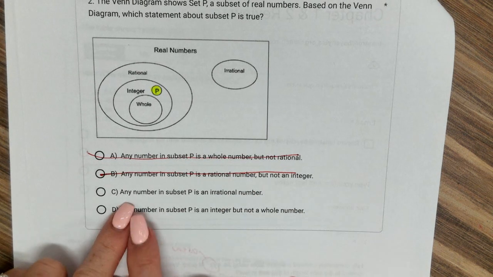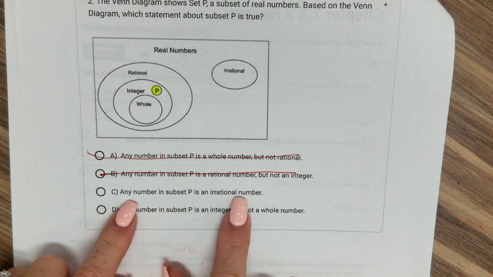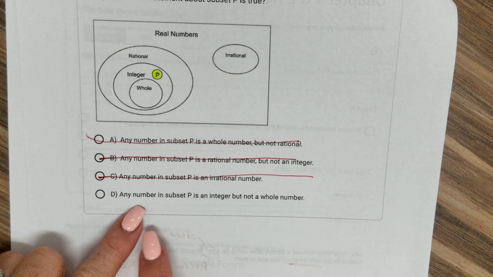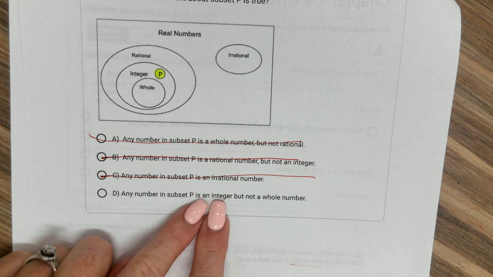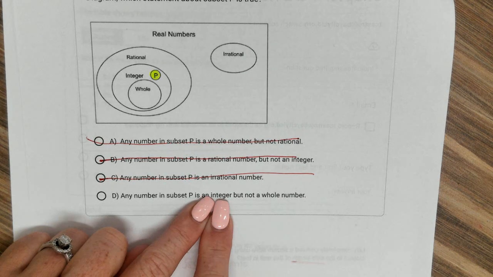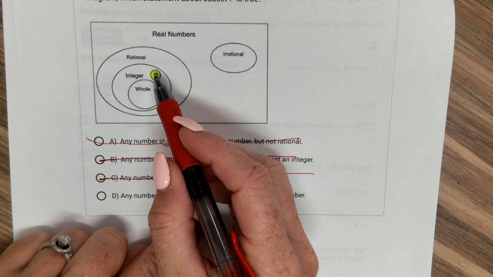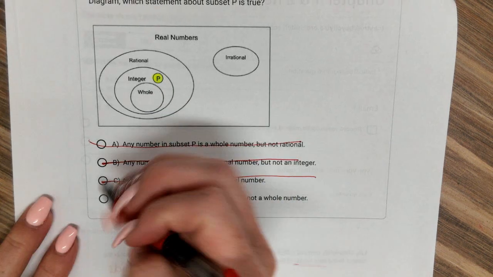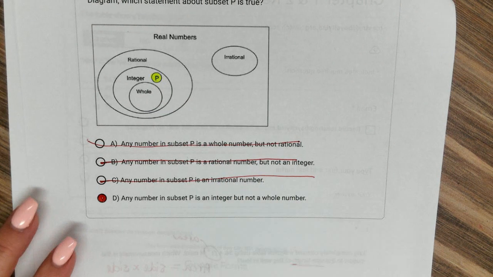Letter C. Any number in P is irrational. Not at all. So it has to be D, but let's check it. Any number in P is an integer. Is it an integer? And it is not whole. That's correct, because if it was whole, it would be in the whole section. So the answer was D.